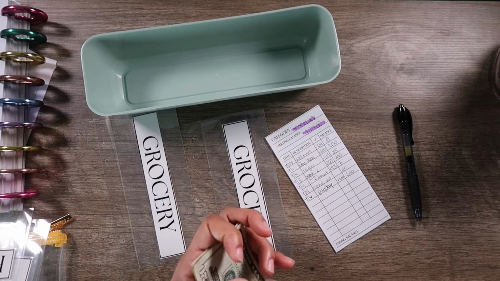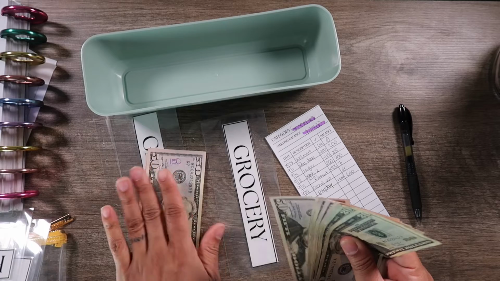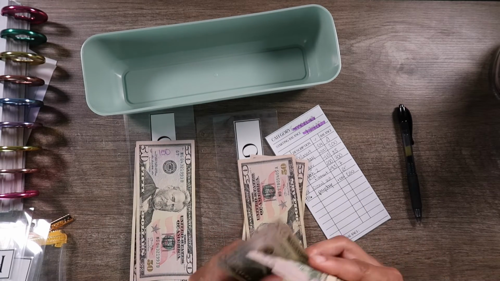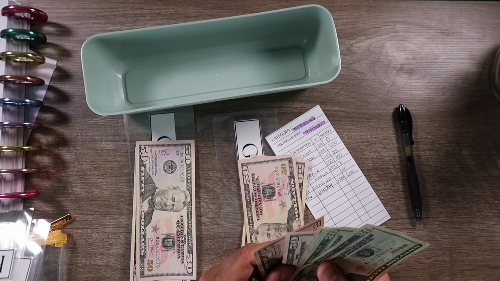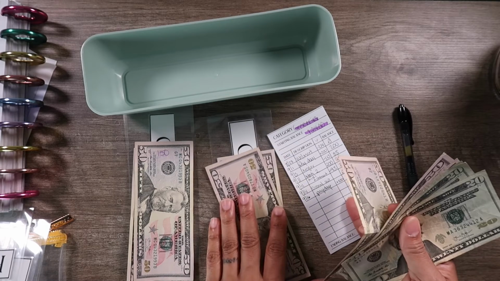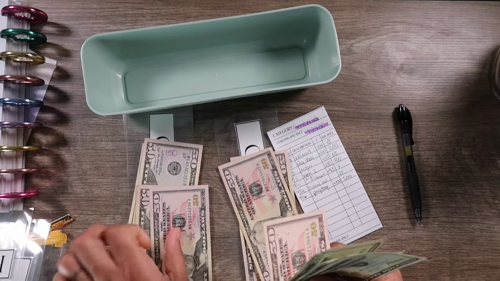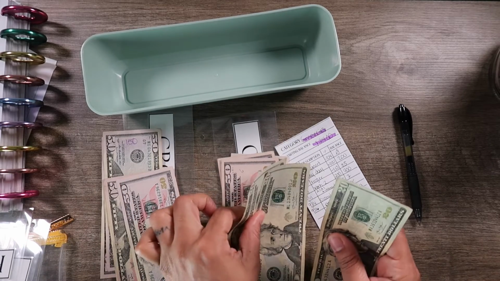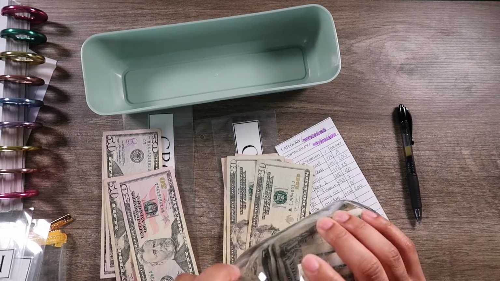All right, so it's supposed to be 200 that I'm supposed to be putting. So 100, 50, 50, 100. Oh yeah, I have an extra 10 in here somewhere. Okay, yeah, that's what happened. So 50, 50, 200, 50, 40. I need change. Let's see if I have enough.